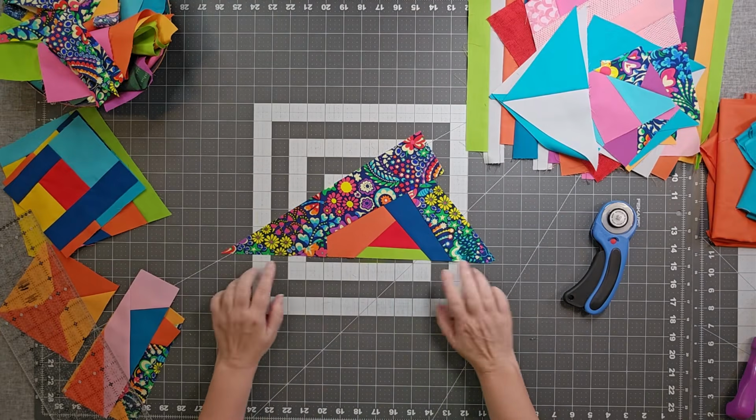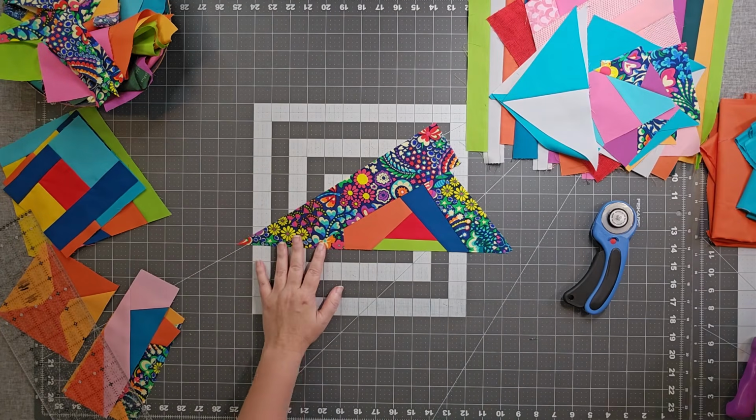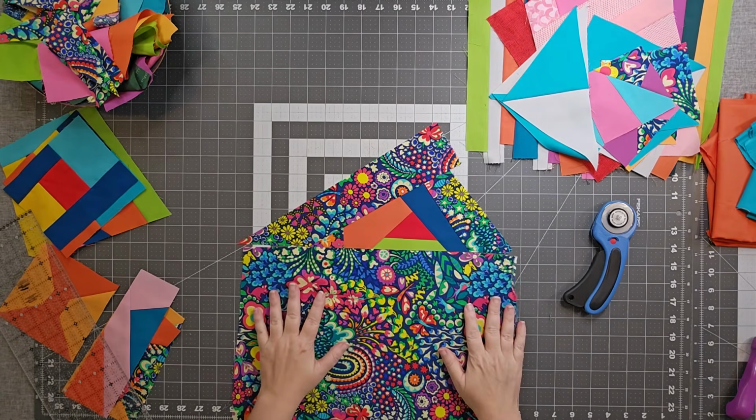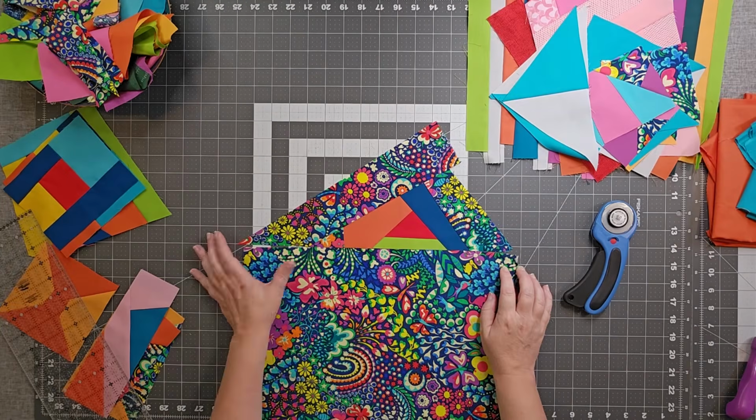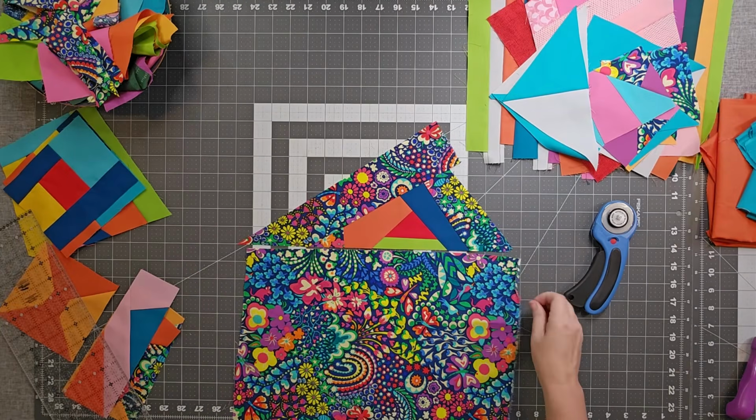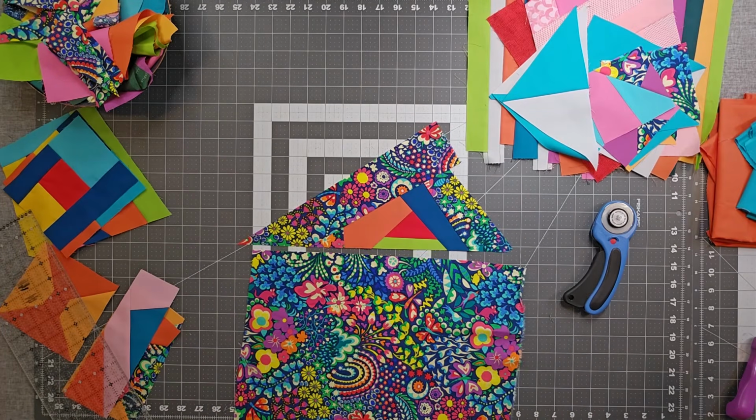So now I've got to find a piece that'll fit along this side. Let's pull out the yardage again and let's take a peek. So the same trouble that we had last time, and now it's even worse because we've added on a piece. So that's okay because we've got a really long skinny piece of this fabric.